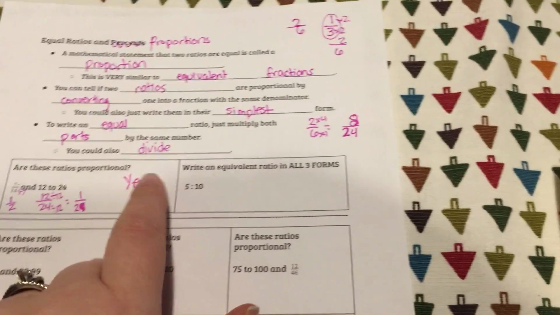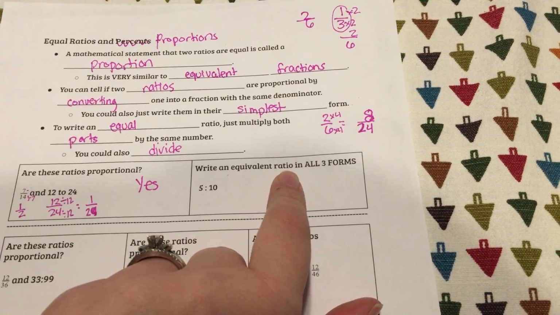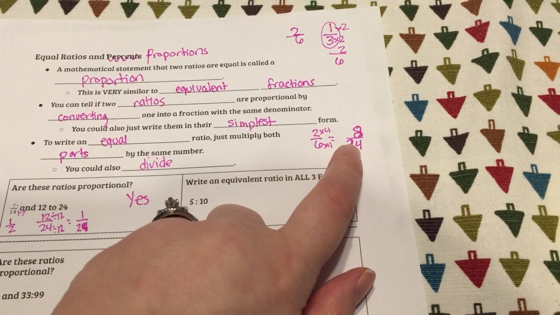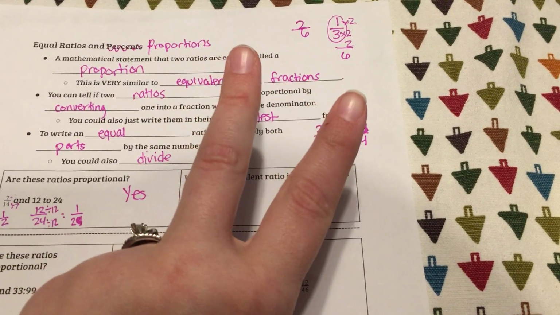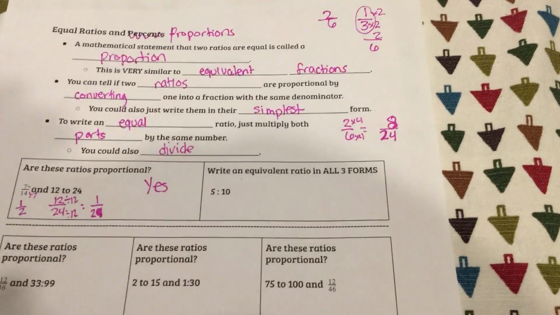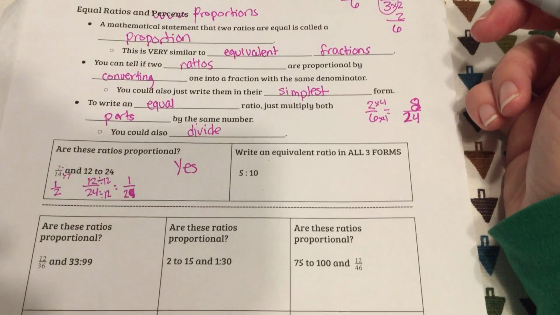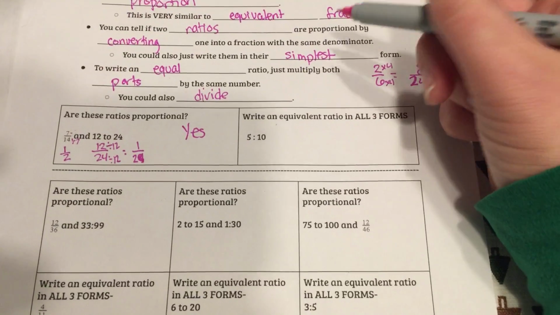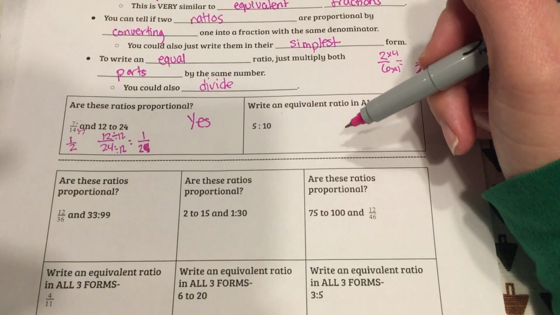All right, the next problem doesn't quite look the same. The next problem looks like your bottom 3 problems, where you're going to have to write an equivalent ratio in all 3 forms, which is what I did here. I just wrote an equivalent ratio. I just have to write it the 3 different ways: word form, with our colon, and also as a fraction. So the first one, I'm going to go ahead and pause and try this. All right, you guys could have totally different answers from what I have. The biggest thing I want you to make sure is that you're doing pretty much the same steps and making sure you have it written 3 different ways.